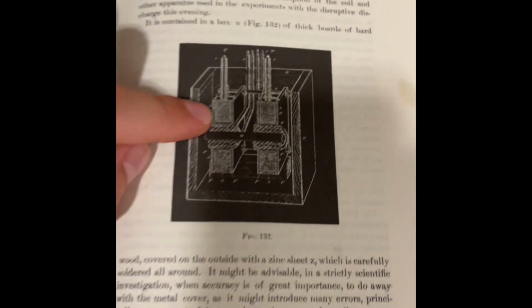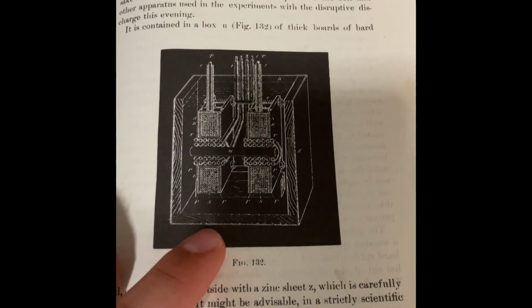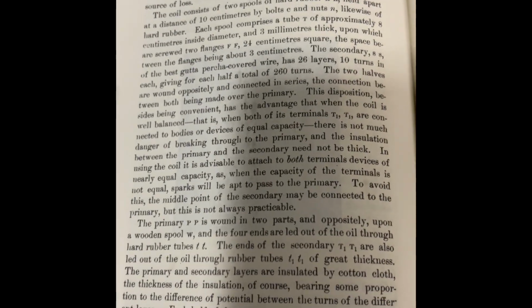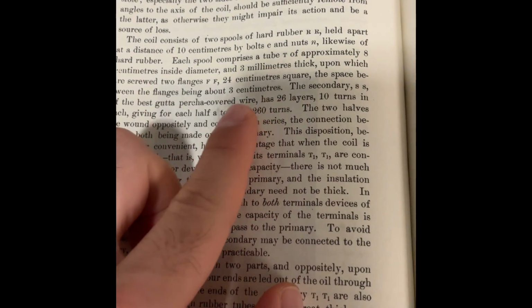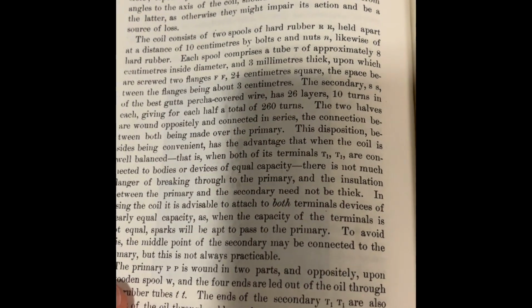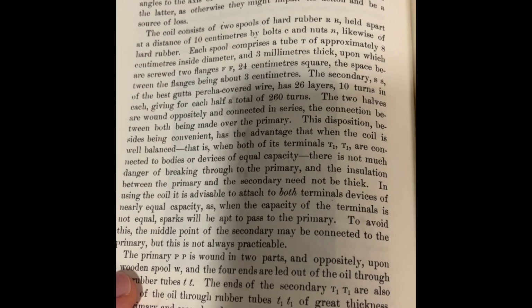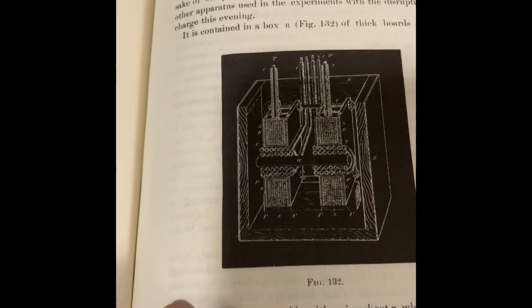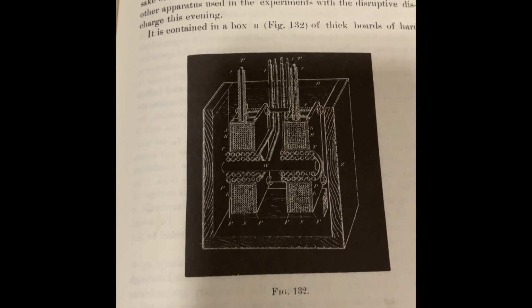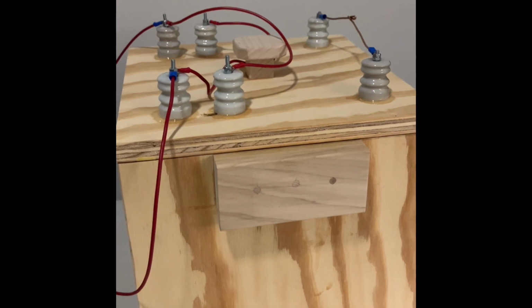But basically here on page 207, he shows a picture of this coil. And then here on 208, he actually gives some numbers and some measurements. So you can actually get a pretty close replication of what he had here. This is what I based my whole design off of. So now let's go ahead and look at what we got.